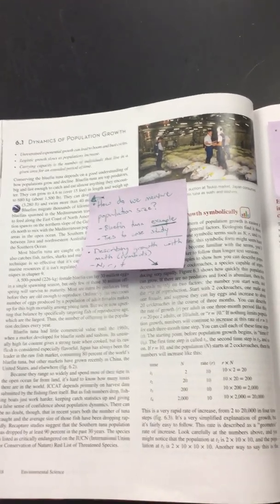Okay. So there's nothing really to take as far as notes go here. This is just background information to help the chapter make more sense for what we're talking about.